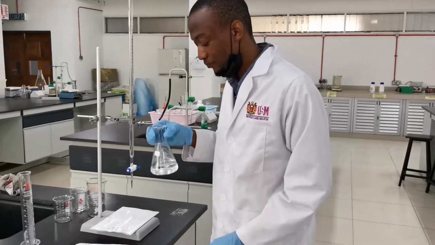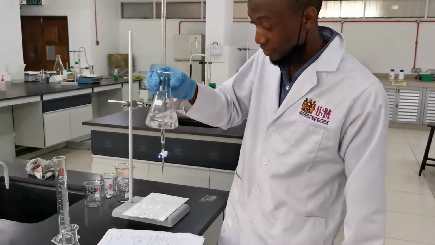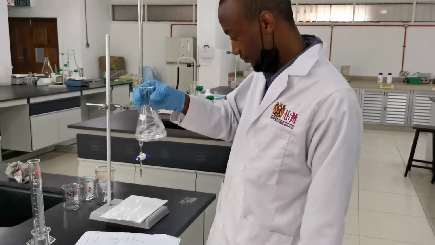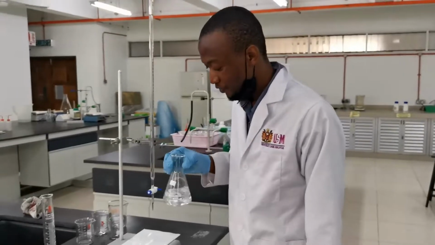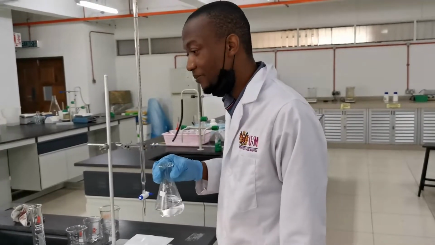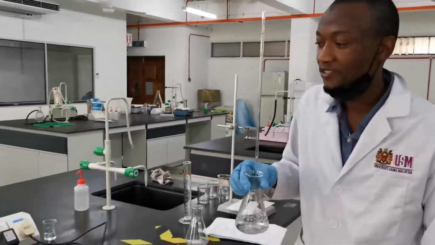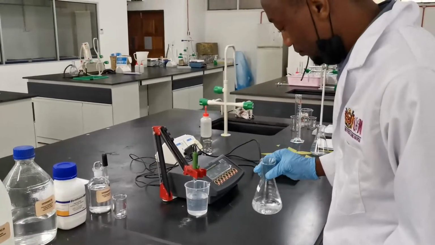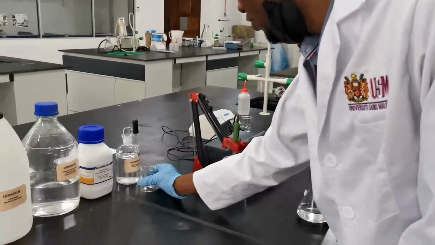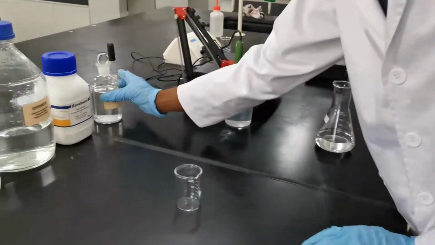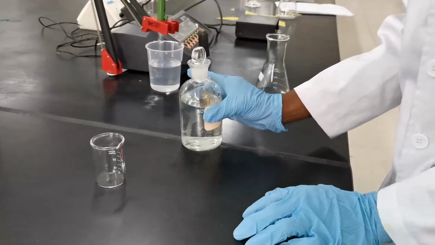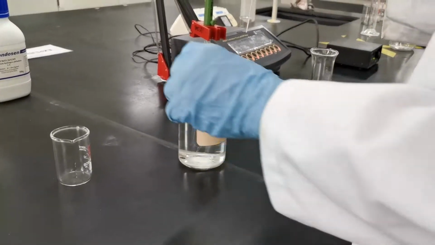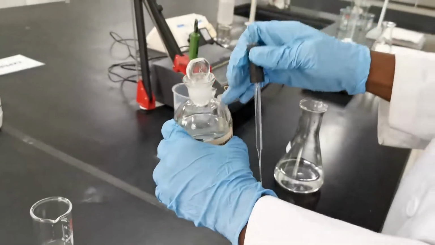You see, swirl properly. So after that, I add my phenolphthalein, 2 drops. But make sure when you want to add your phenolphthalein, don't dip the dropper directly into the container.